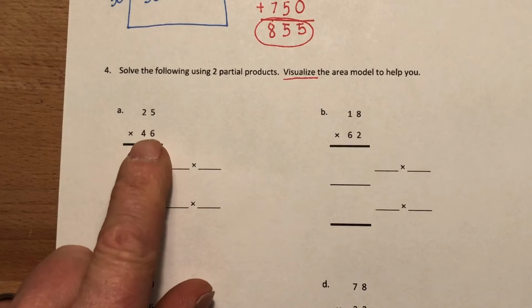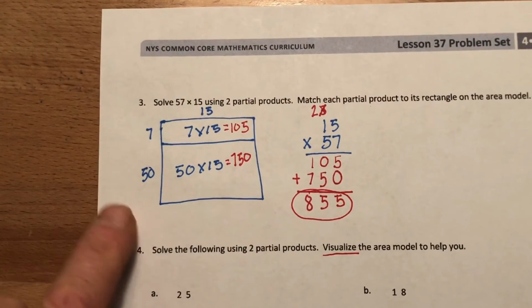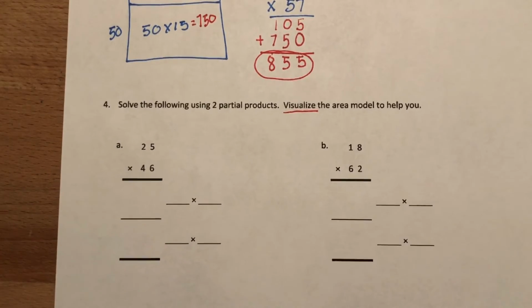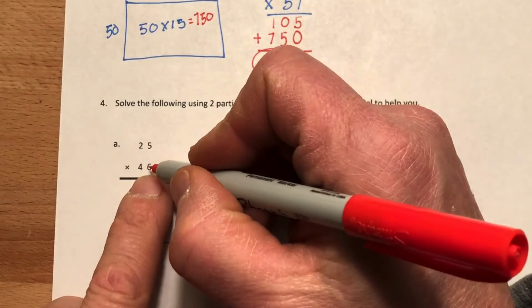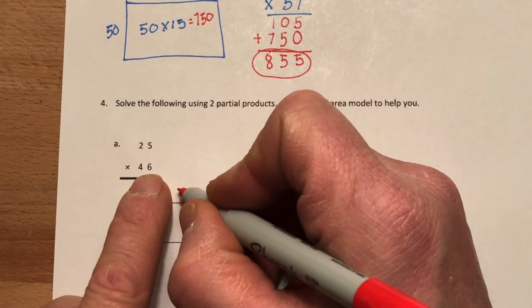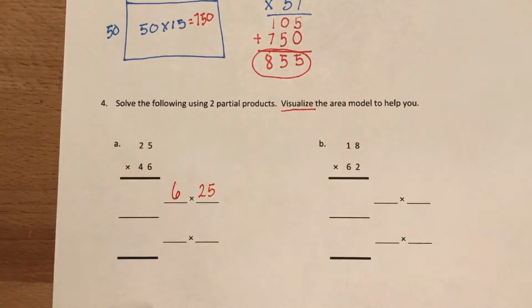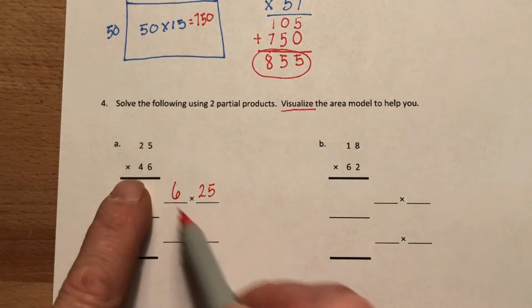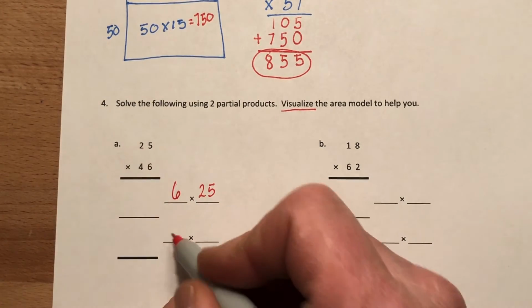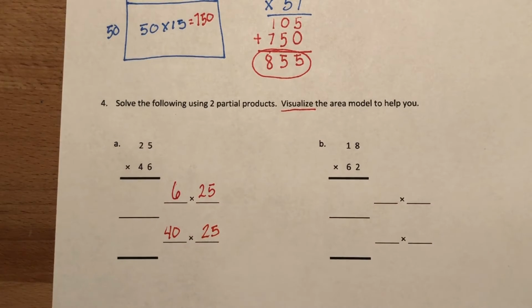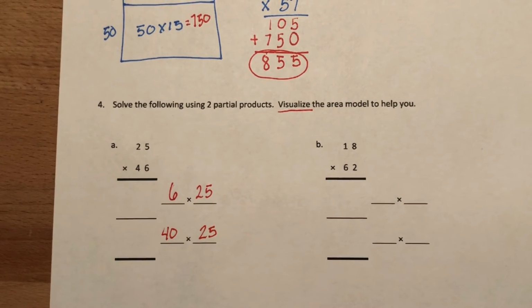So now my base number here, it would be the side number over here, right? So I would do 6 times 25 and then 40 times 25. So that's the first thing I'm going to do. This would be 6 times 25. So I'm going to write that here. 6 times 25, okay? My second multiplication is going to be 40 times 25, okay? Because that 4 is in the tens place.